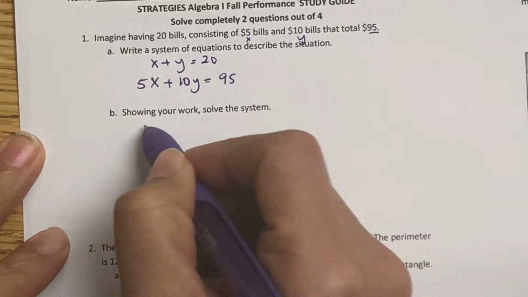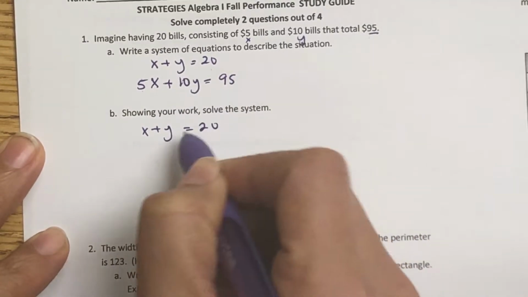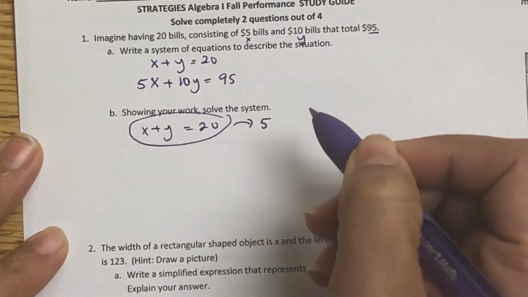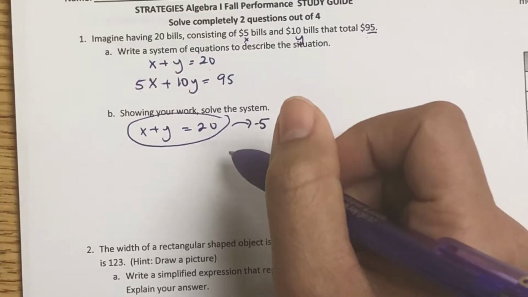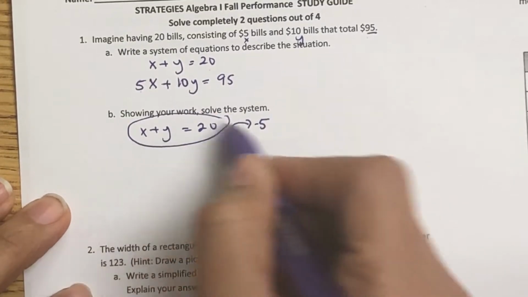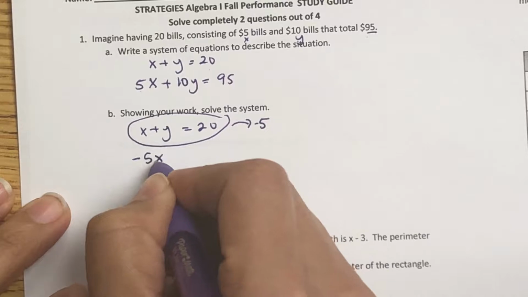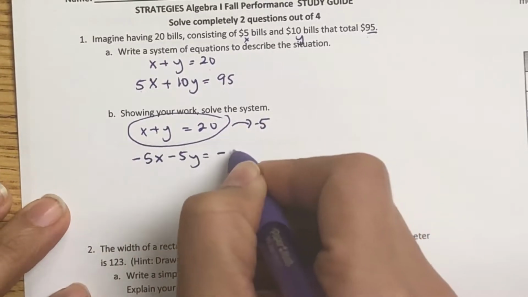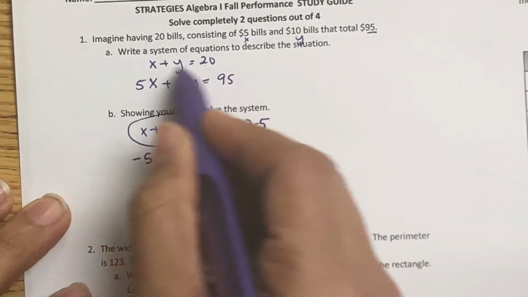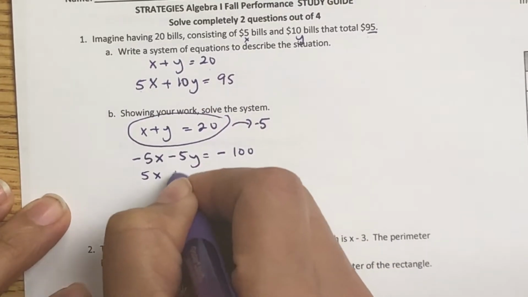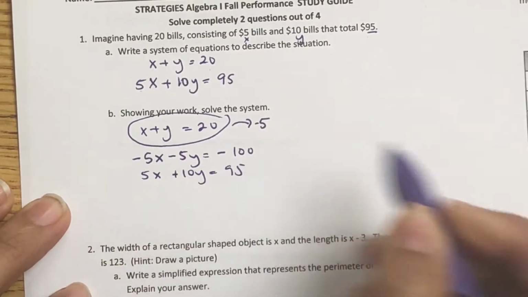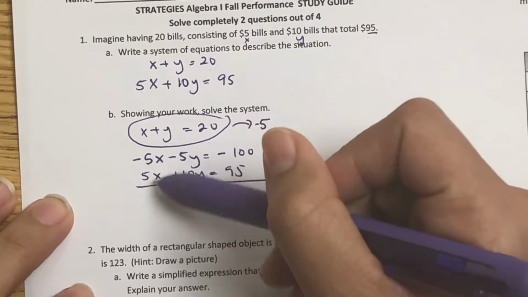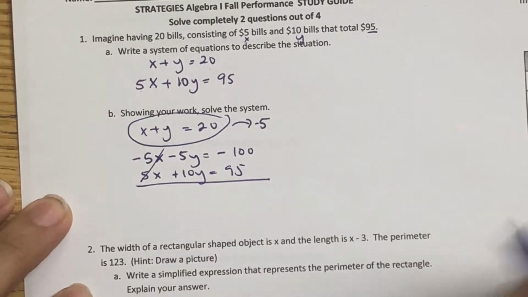So that means I'm going to take x plus y equals 20, and I'm going to multiply the whole thing by negative 5. So if I multiply this whole thing by negative 5, I'm going to get negative 5x, negative 5y equals negative 100. Now, that's my first equation. Then just rewrite your second. The reason I do that is so I can eliminate this, because when I add these two, it's going to go away, which is the whole point of me doing that.